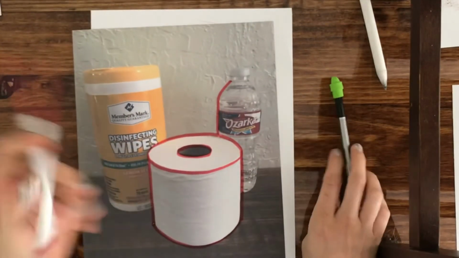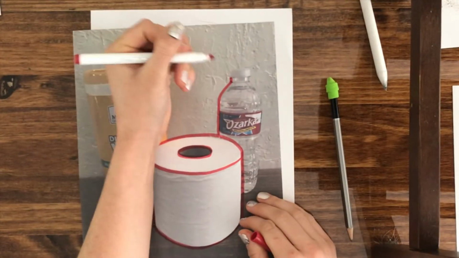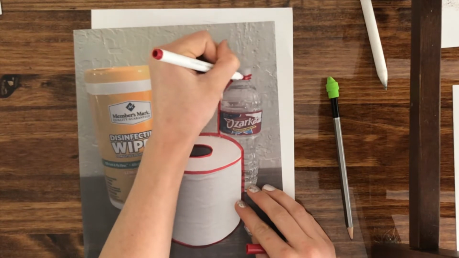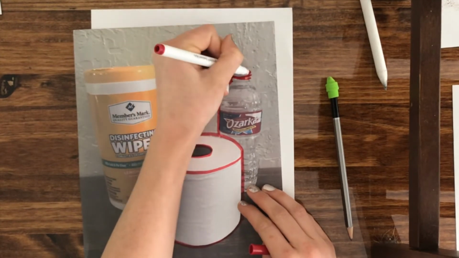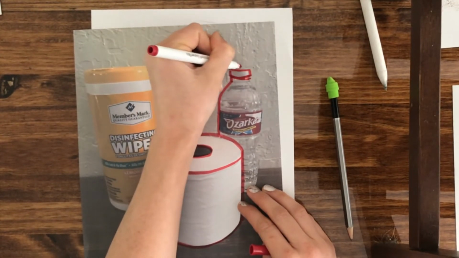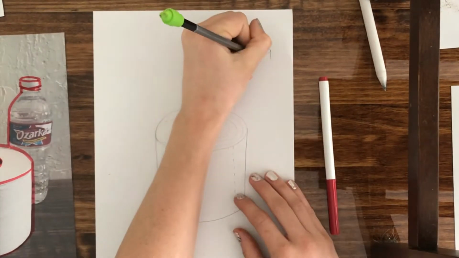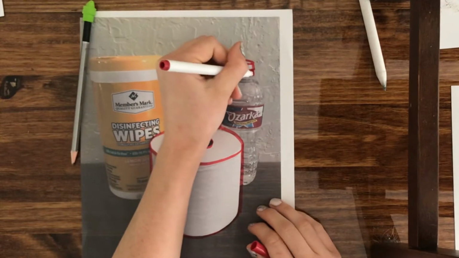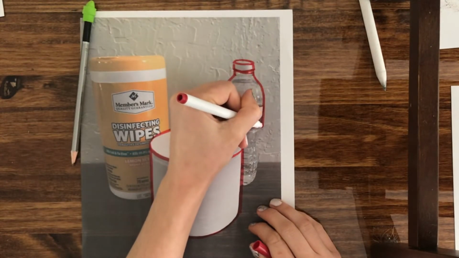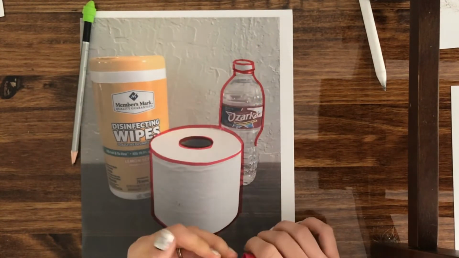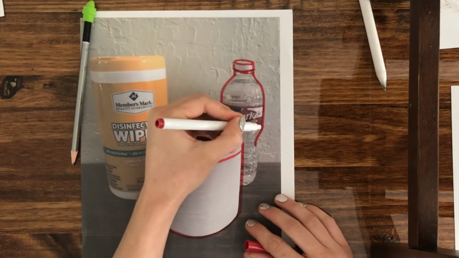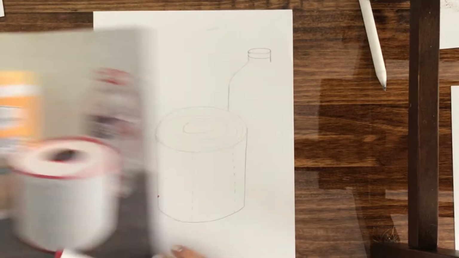And then let's look at it, what happens next. It's going to go straight up, curve, up, up, and then we're going to have a little ellipse at the top. Then it's going to come down, curve out, down, and then curve in. So I might just go ahead and do this part that matches on the other side.